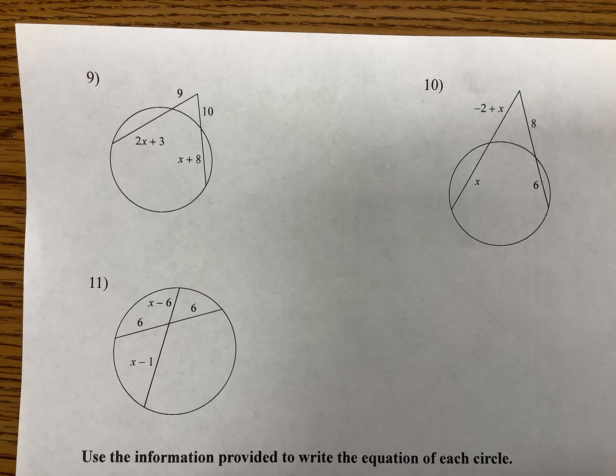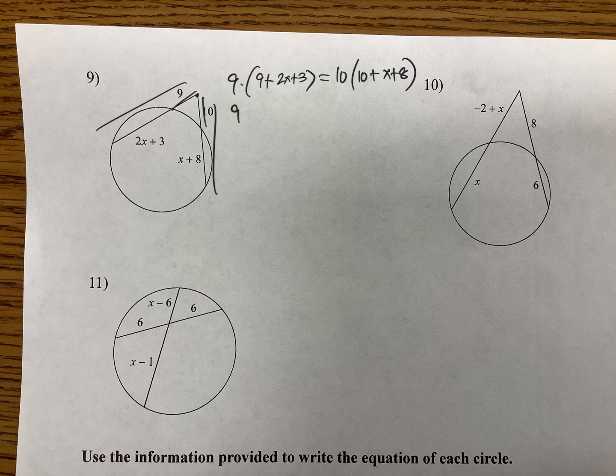Again, if you're on the outside, vertex is on the outside, take the outside piece times the whole piece, 9 plus 2x plus 3 equals the outside piece times the whole piece, 10 plus x plus 8. So simplify the parentheses first. That's 2x plus 12. And this is x plus 18.